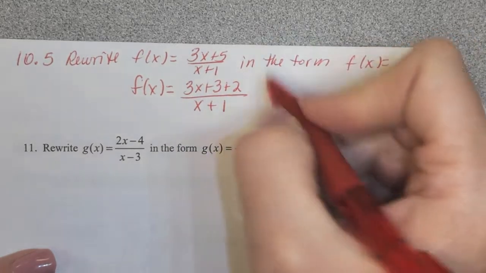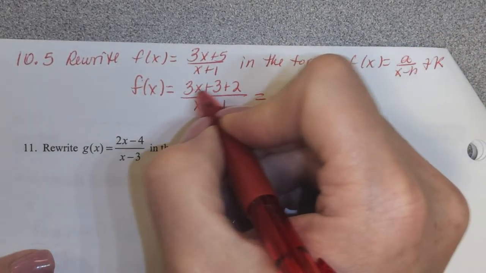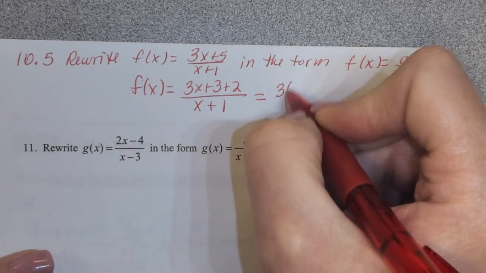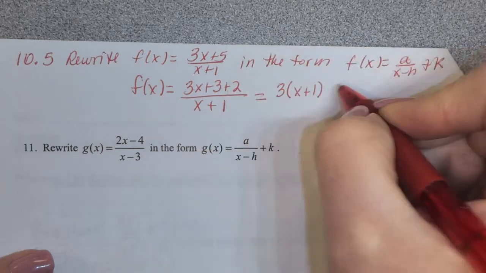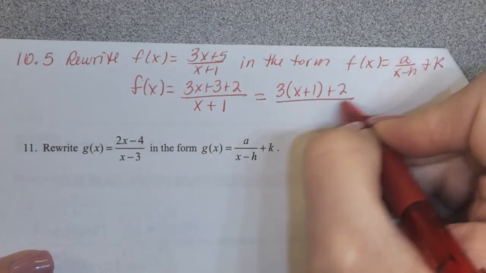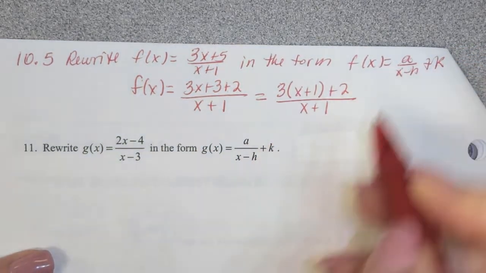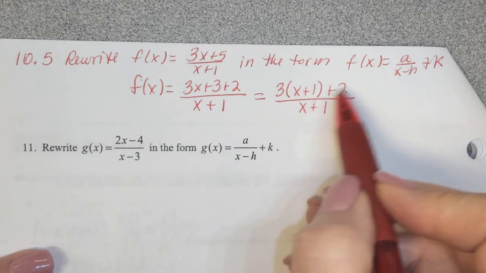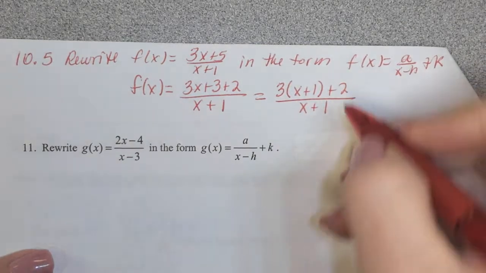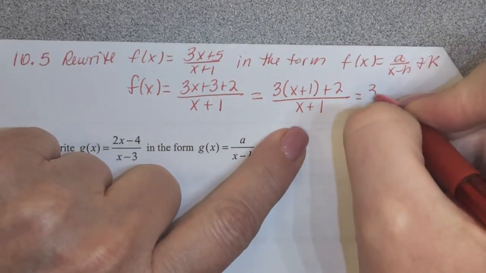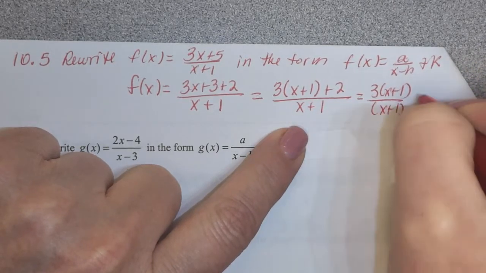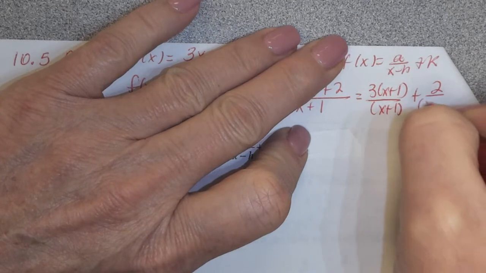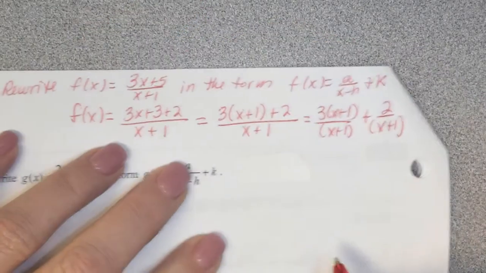The reason I did this is because now out of these two, I can factor out a 3, and I would have x plus 1 plus the 2 all over x plus 1. This is one of my terms. This is my other term. So this is equal to 3 times x plus 1 over x plus 1 plus 2 over x plus 1.